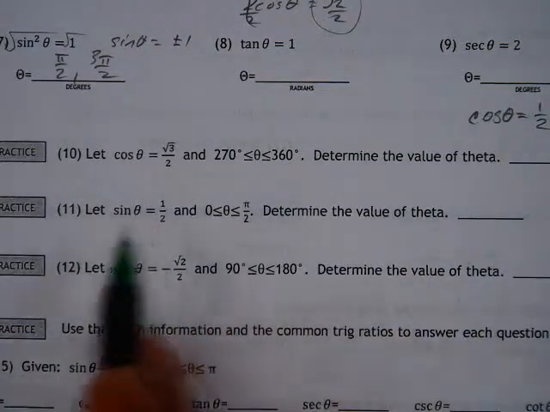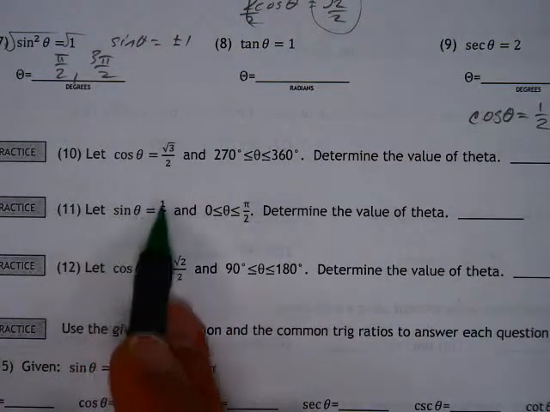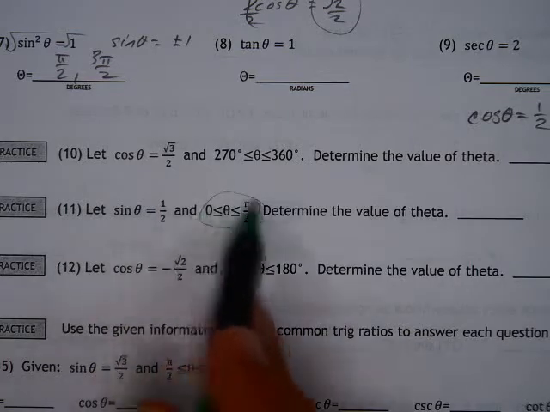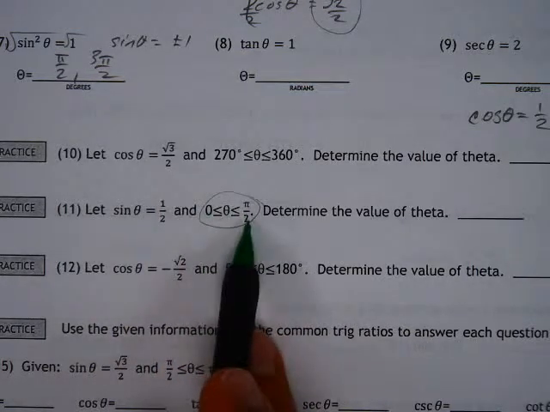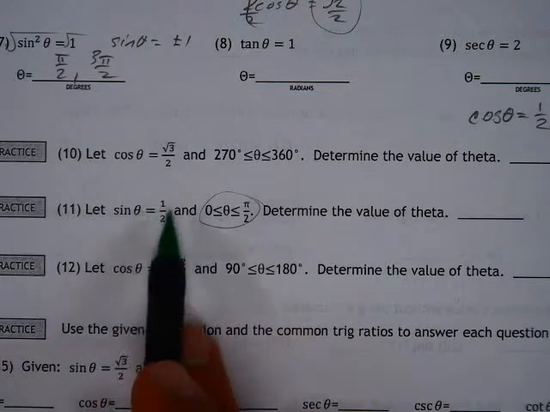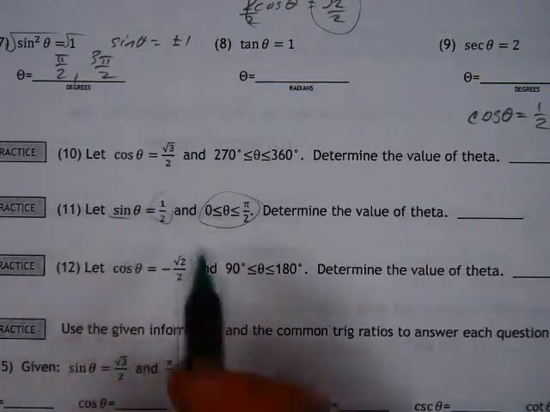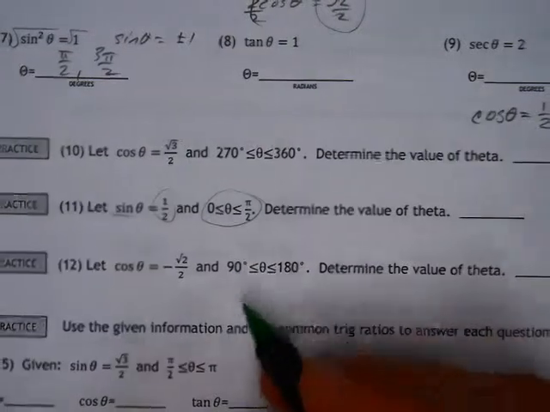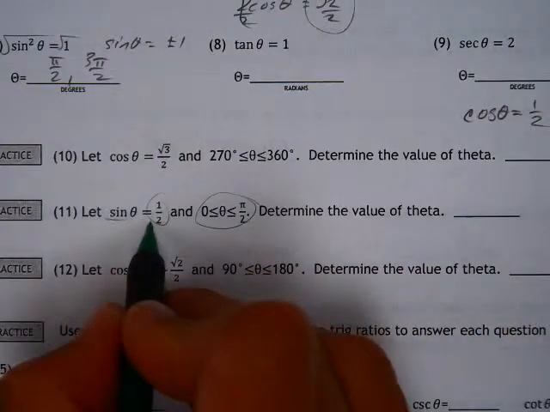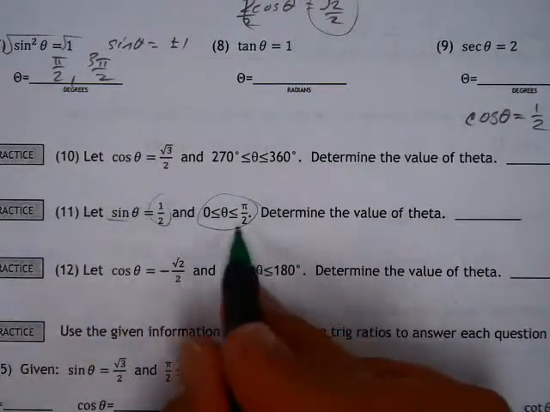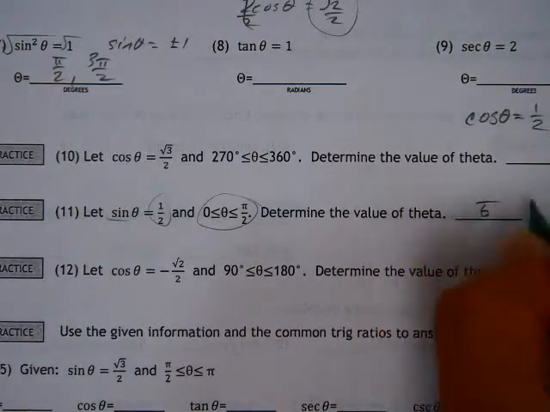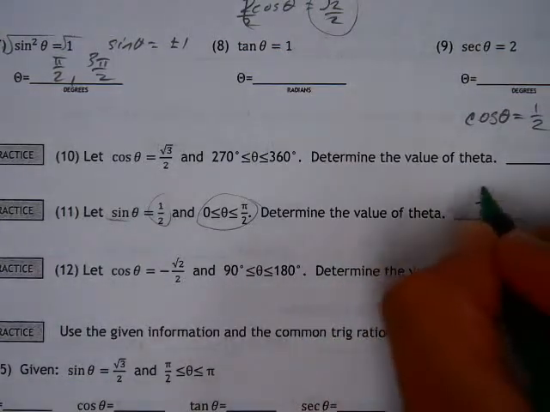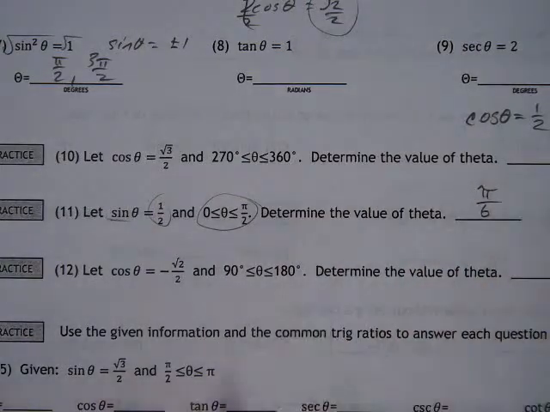You do something like number 11, it says find the sine of theta equals 1/2, and this specifically says find the first quadrant version in radian form. Okay, so if you're saying the sine is 1/2, that means you're heading upward the short distance, which means it's a short triangle. A short triangle in the first quadrant has a denominator of 6, and since it's in the first quadrant, its numerator is just pi. So pi over 6 is what we're doing.